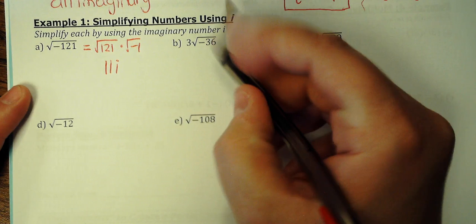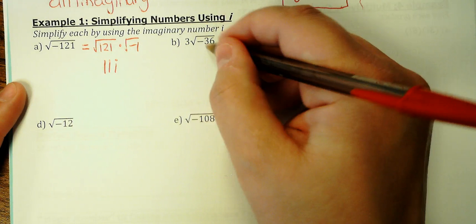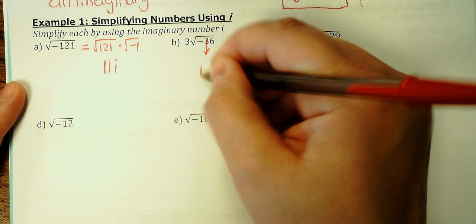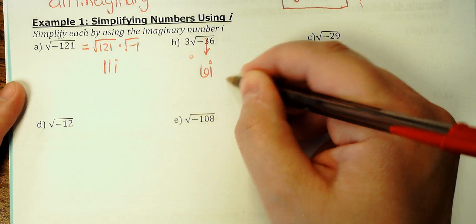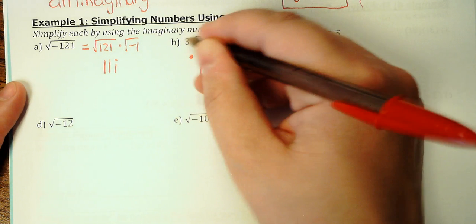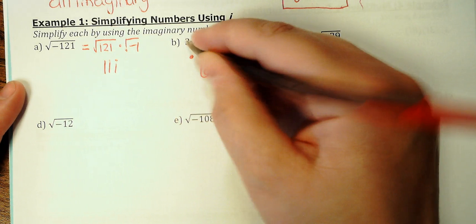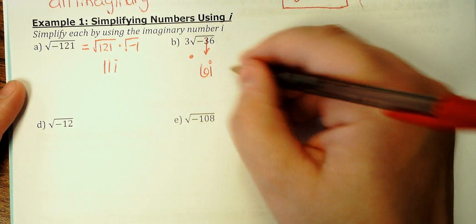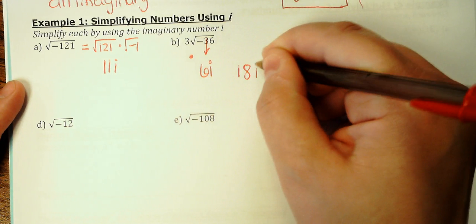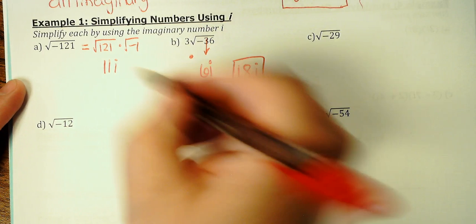Okay, so here the square root of 36 is 6, and I just put an i next to it because of the negative. The 3 already exists here, so just like normal, if something's in front of the square root, we're going to multiply those together. And you can multiply real and imaginary numbers together. So 3 times 6, 18i would be your answer to that question.